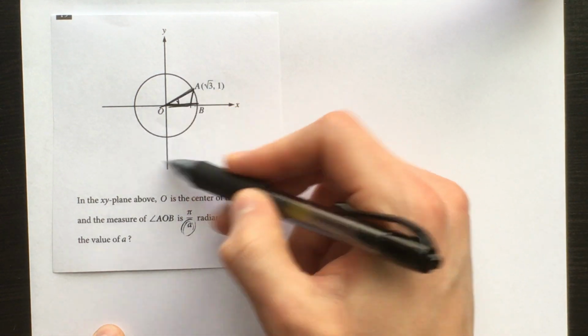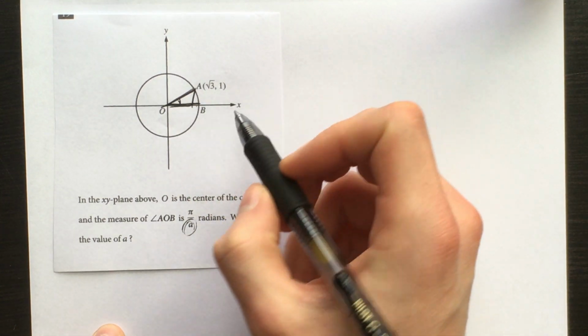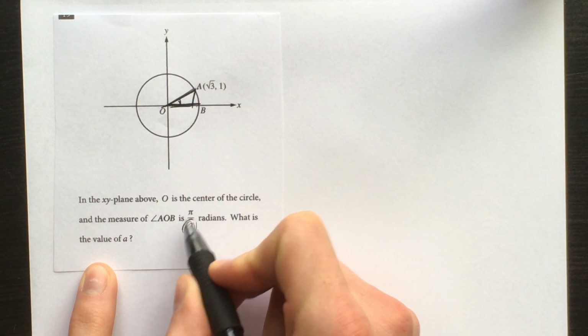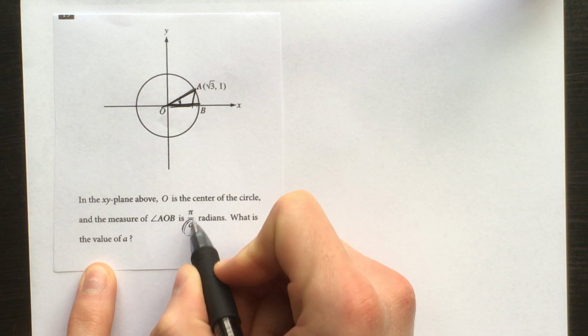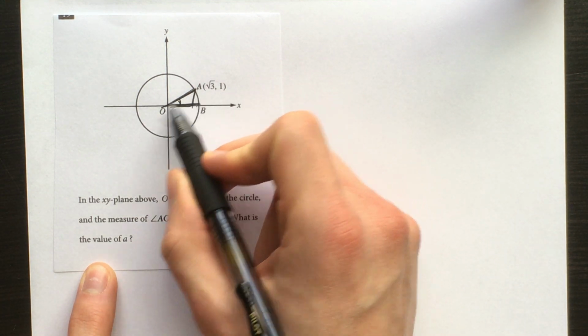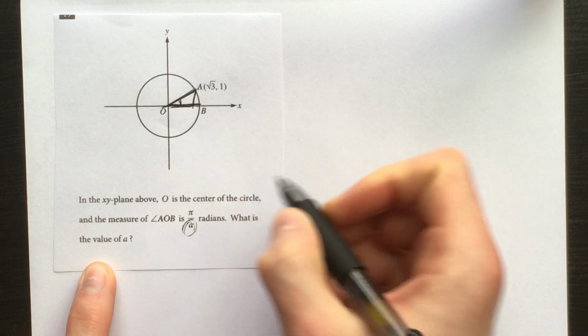So we're given this circle, O is the center of the circle, and we want to know the measure of AOB. Well, not actually the measure of it, but we're told that it's pi over something, pi over A, and we want to find that A value. So we don't actually want to find the measure, but we want to find this A.